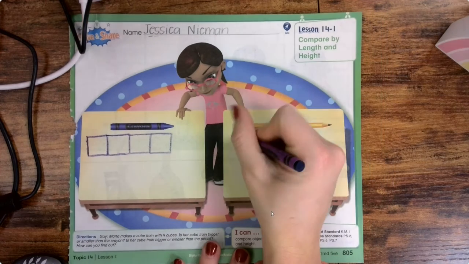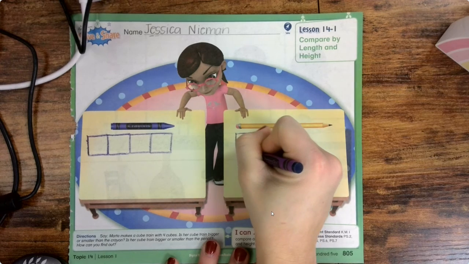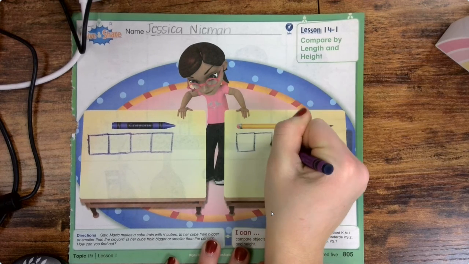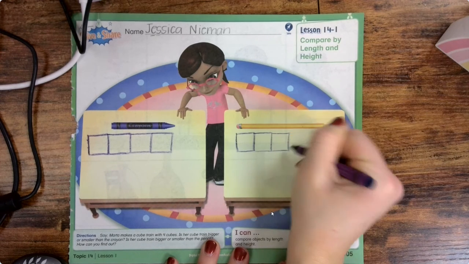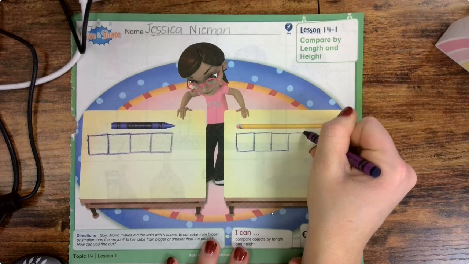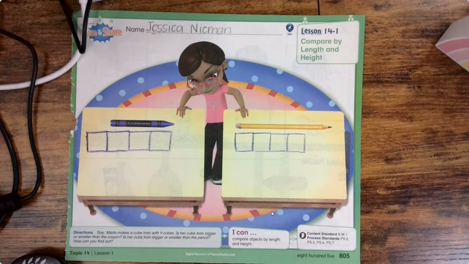Now let's do one over here. 1, 2, 3, 4. Now is that one bigger or smaller than the pencil? Yes, definitely. And then it wants us to talk about it. So how exactly can we find that out?